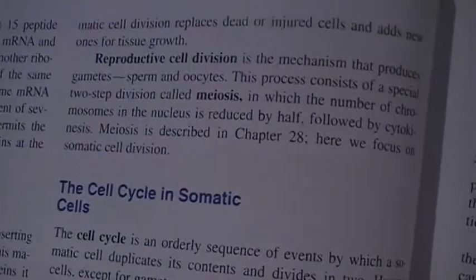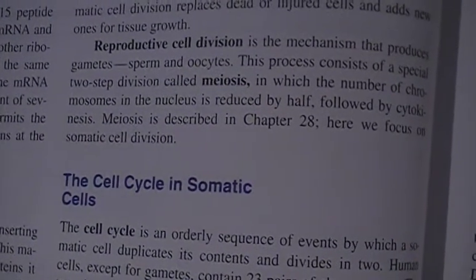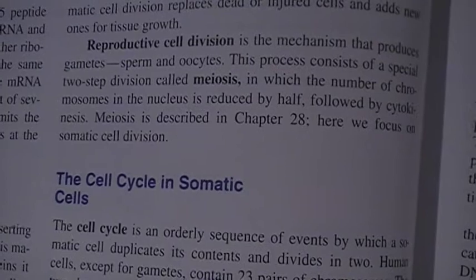Reproductive cell division is called meiosis.